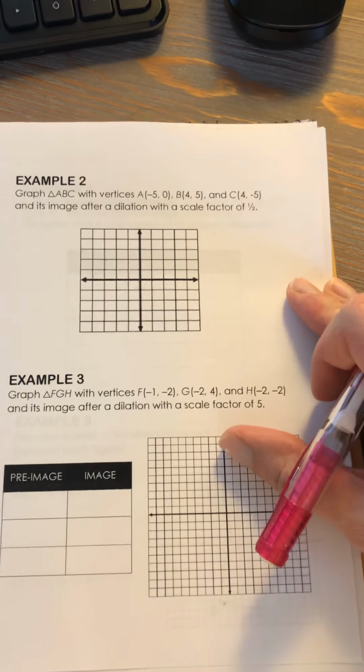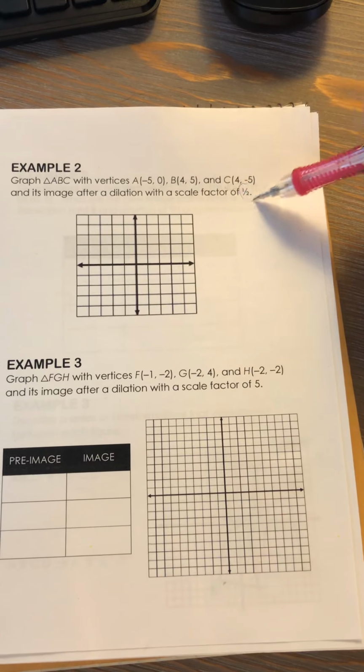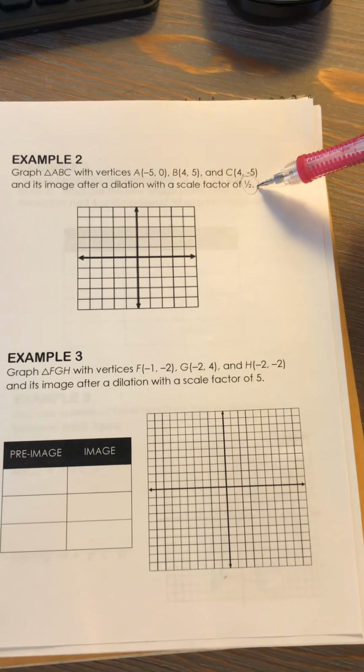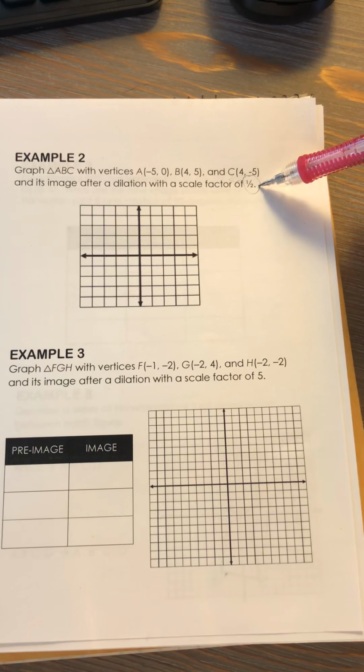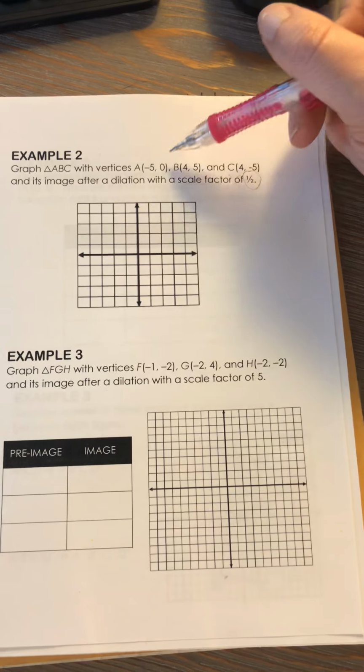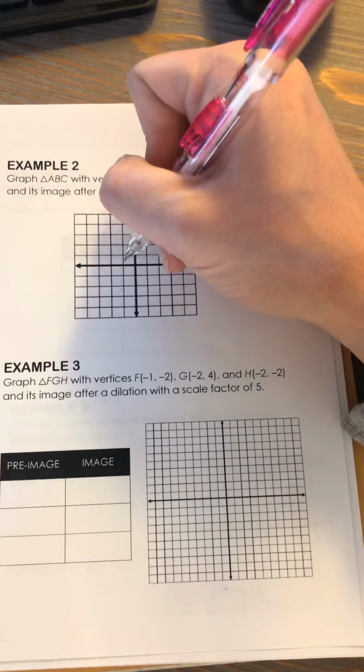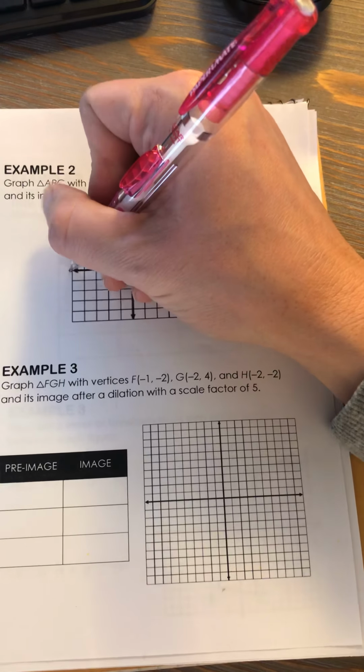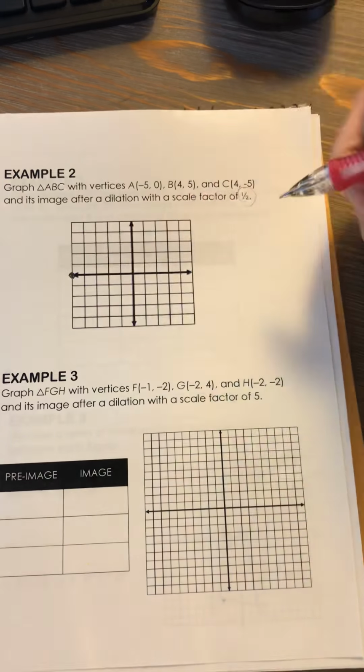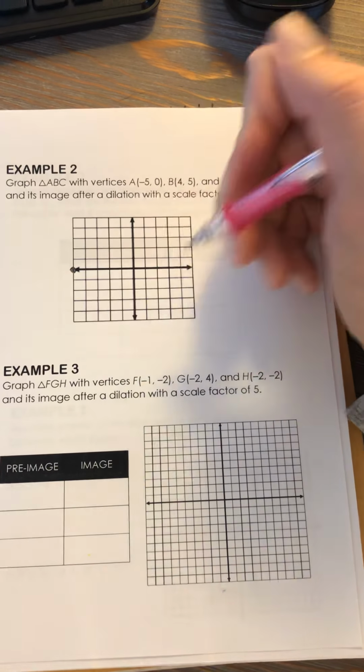Example 2 is going to be a reduction, because the scale factor here is 1/2. I'm going to plot ABC first. A is at -5, 0, B is at 4, 5, and C is at 4, -5.